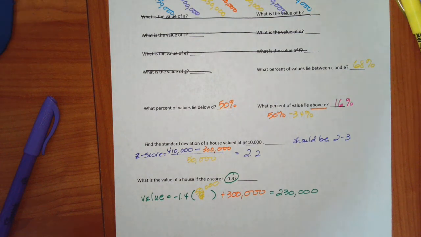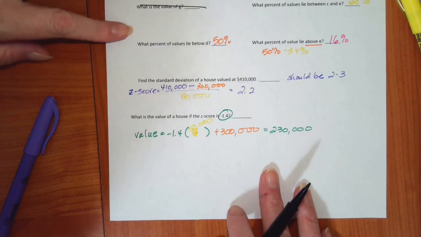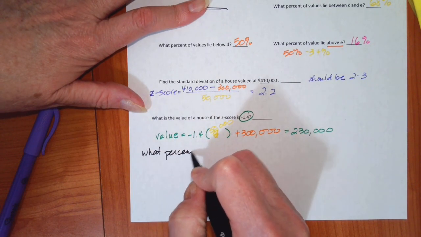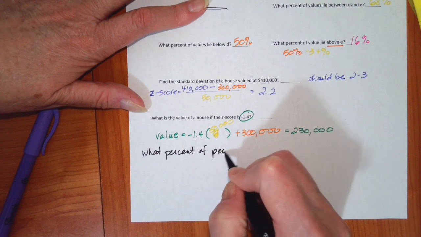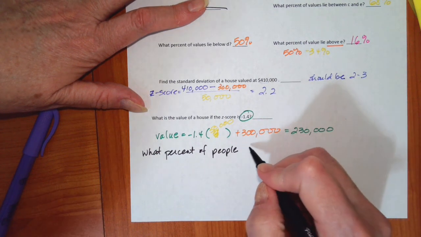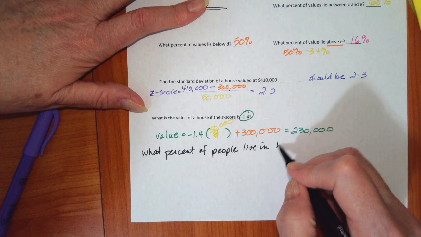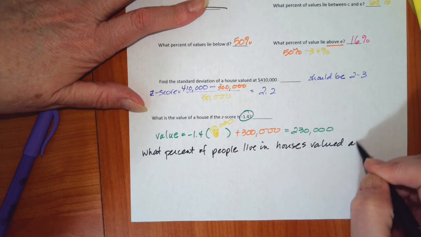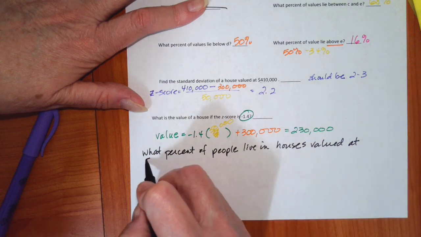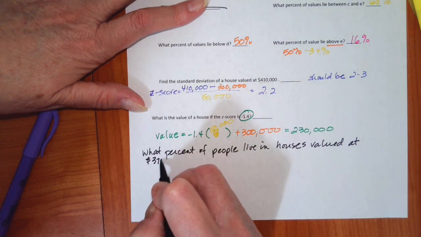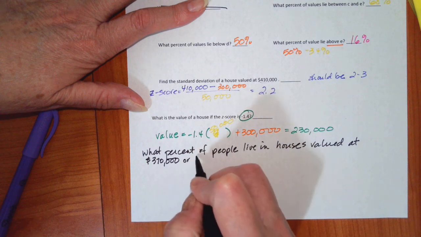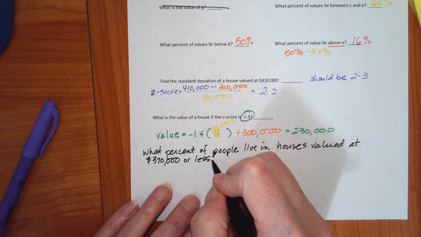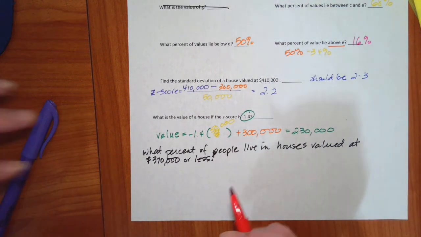And we added one more question here, and again, I will do this very, very quickly. What percent of people live in houses valued at 370,000 or less? Okay, so that's asking for a percentile, so this is going to be a two-step.